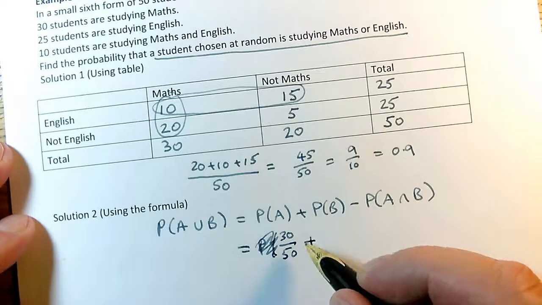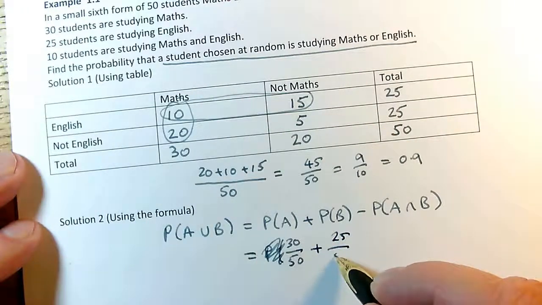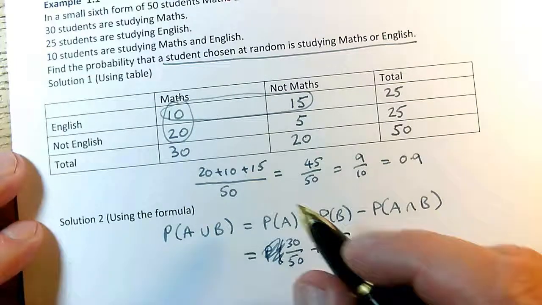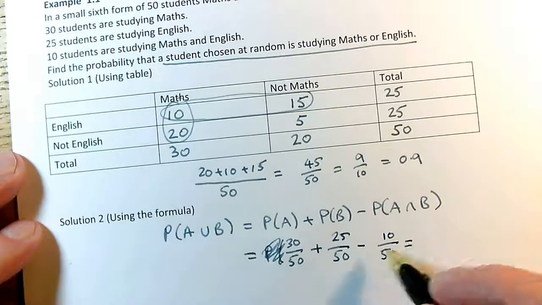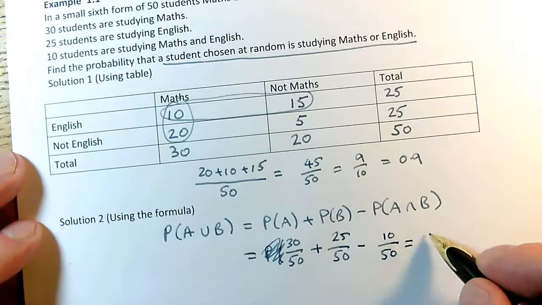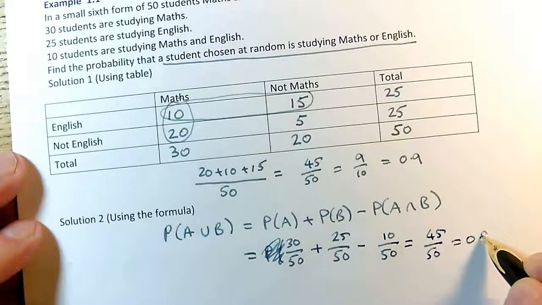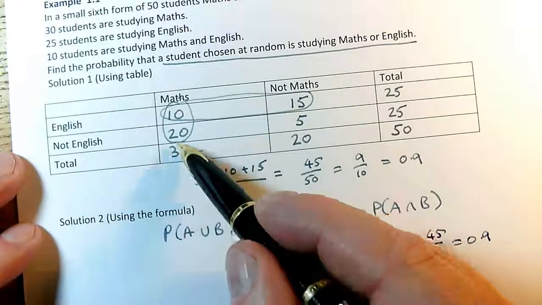Plus the probability of studying English, well, that's 25 students out of 50. And I've got to take away the probability of studying maths and English, but that's 10 out of 50. So I'm going to do 55 over 50 minus 10 over 50 is 45 over 50 again, which once again is 0.9.